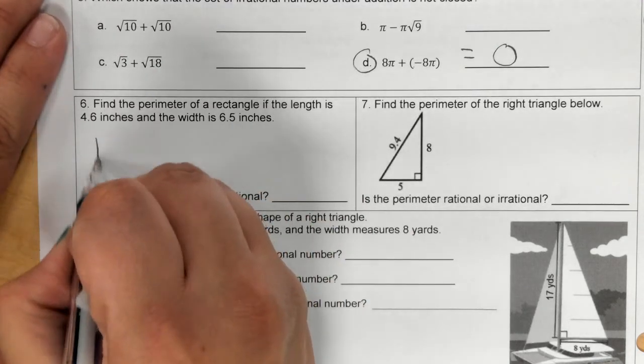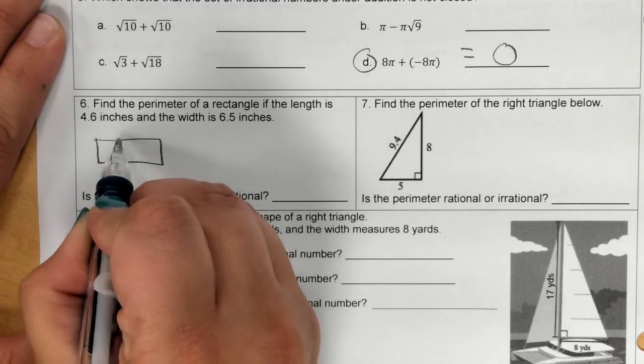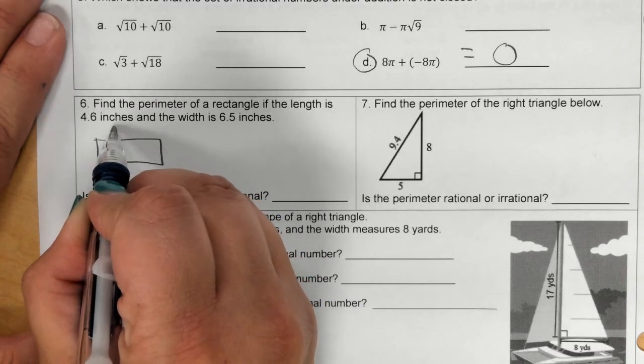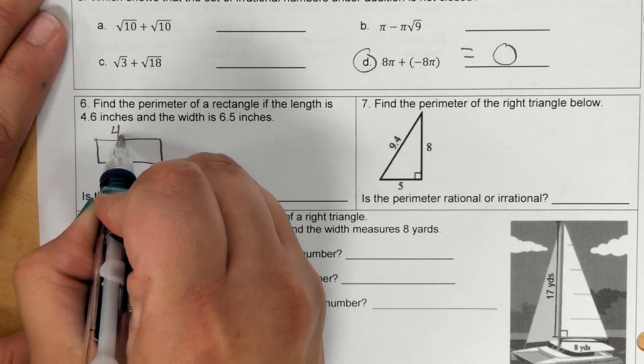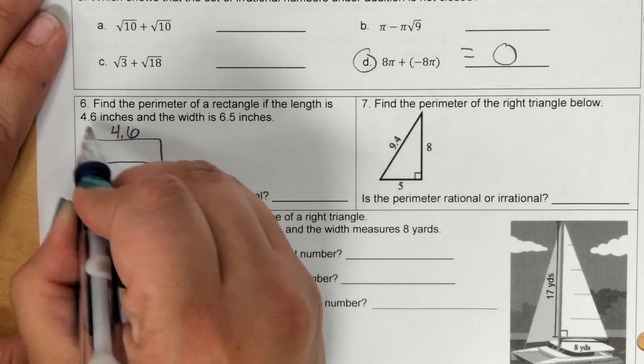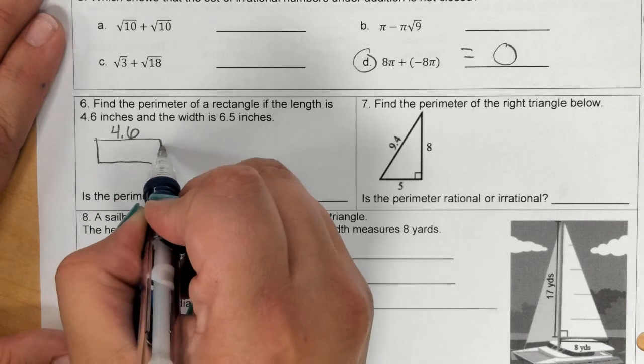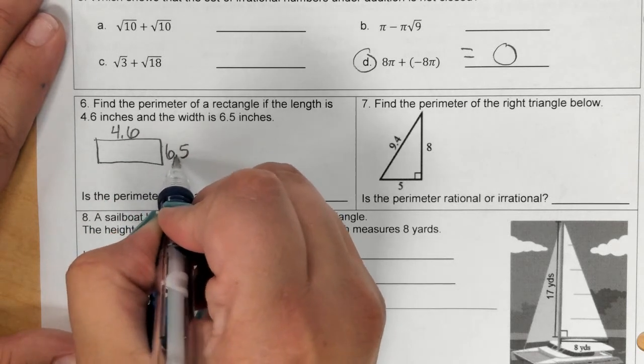So, you draw a rectangle. What would you label this side? 6.5. Oh, no, 4.6. Yeah, it's the length. I know the length is smaller here, but yeah. So length, this is your width, and you got to add all the sides.